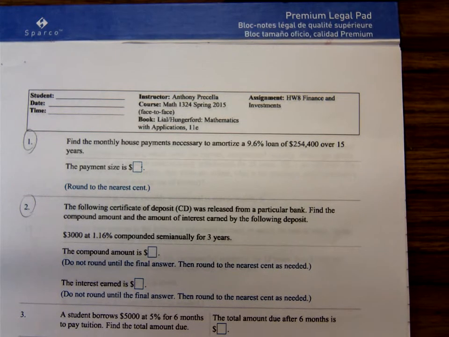Good morning, I'm Mr. Precella, and today I want to do some financial mathematics problems for my Math 1324 class. This is from Homework 8, the examples I'm going to work today.